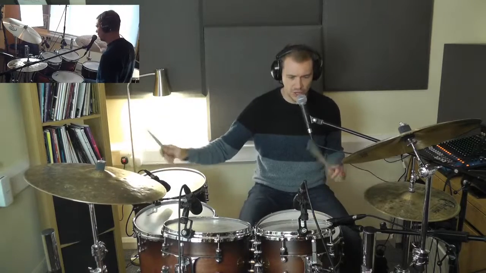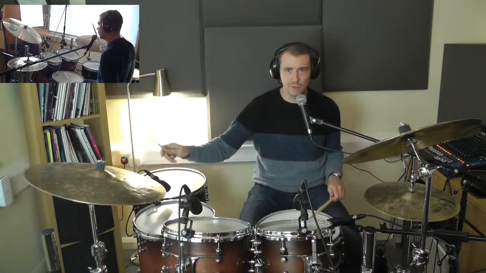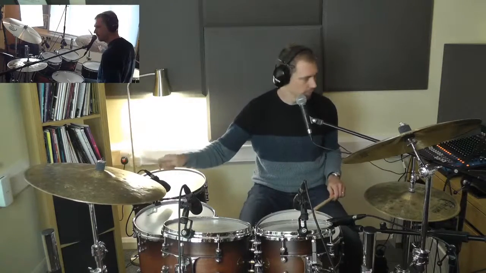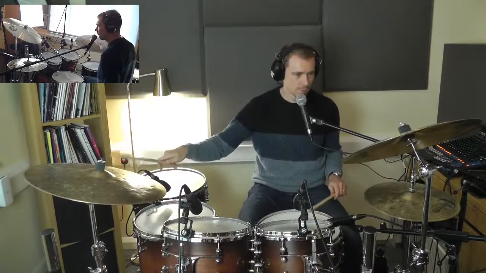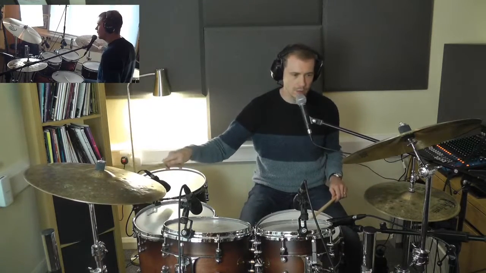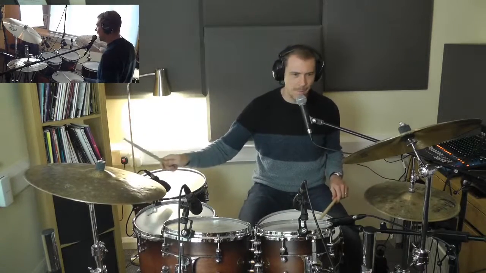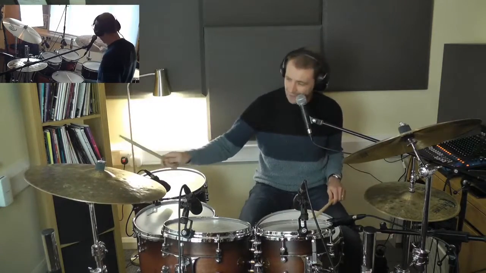So I've got ghost notes on the left hand, 16th notes between the body and the bell of the ride cymbal on the right hand. At the moment, my hi-hat is just on 2 and 4. 1, 2, 3, 4. That bass drum is providing the main sort of drive.